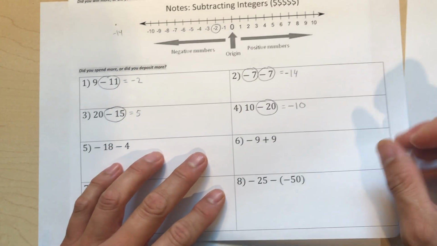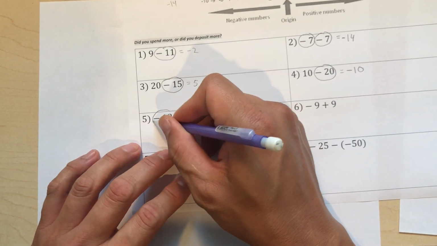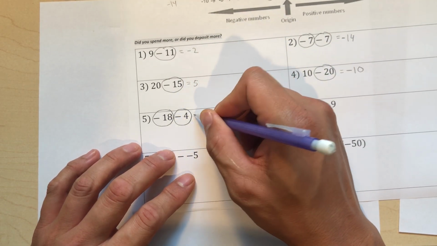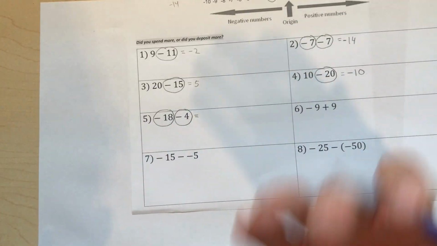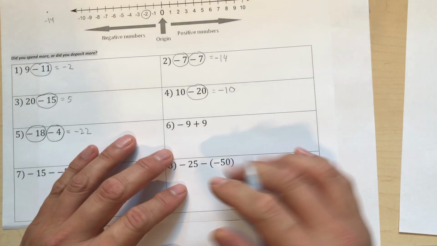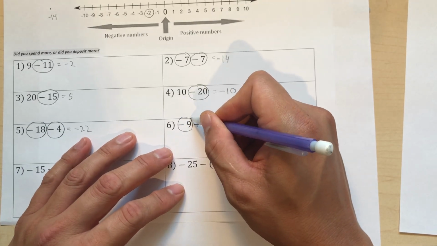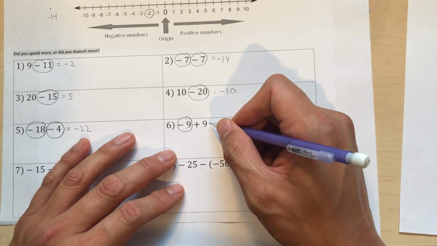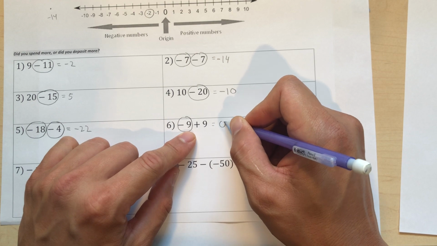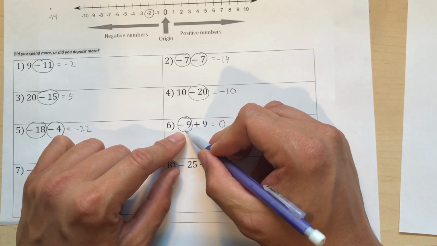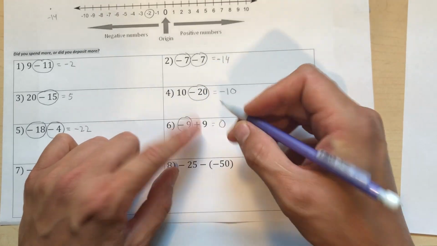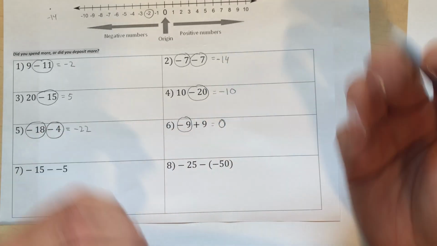All right, let's go to number 5. You already owe 18, and then you're going to spend another 4. That means I'm going to add those two. You're going to have a bigger negative number. So it's -22. Number 6. You already owe $9. This time you're going to deposit 9. That means you have a 0. One more time: you already owe $9, and you say, I don't want to see a -9 there. I'm going to put $9 into my credit card, so therefore I have a balance of 0. Remember, 0 is neither positive nor negative.